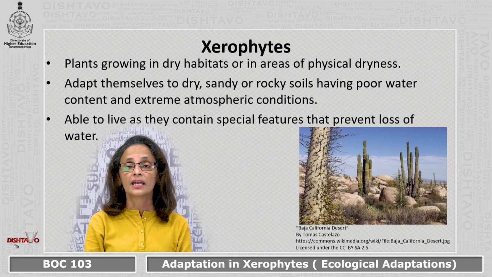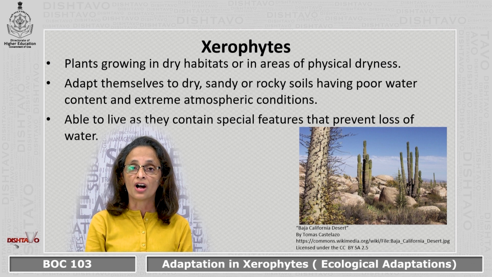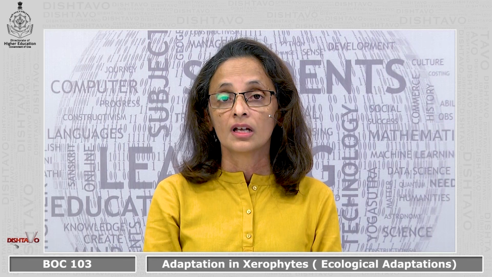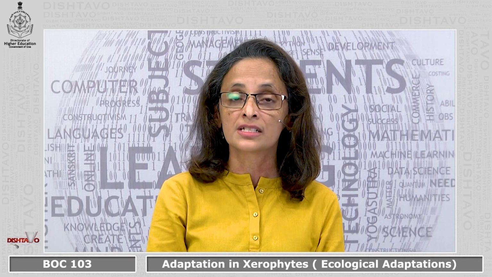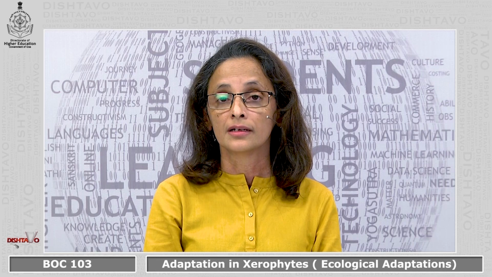These plants adapt themselves to dry, sandy, or rocky areas having poor water content and extreme atmospheric conditions. Still, these plants survive, as they have the ability to live due to the presence of certain special features that prevent the loss of water.